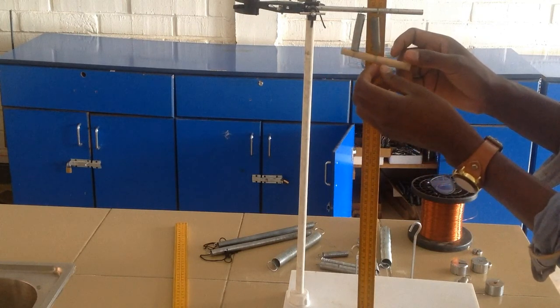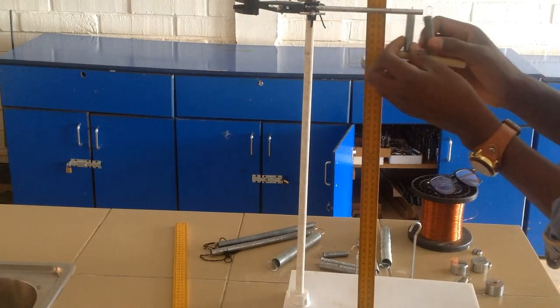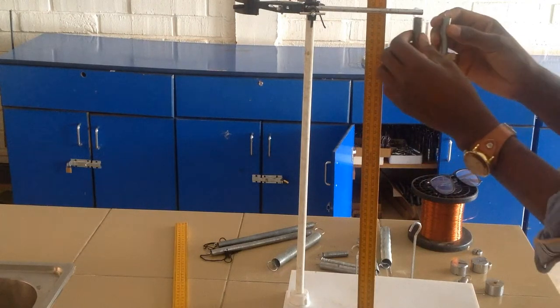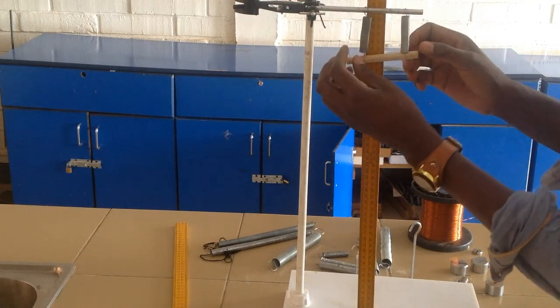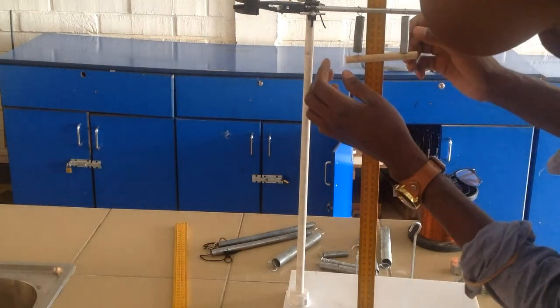Of course, the springs were not perfectly equal in length. I just made an approximation, especially the loops. One of the springs had a loose loop, but I know it indicated exactly what I wanted.